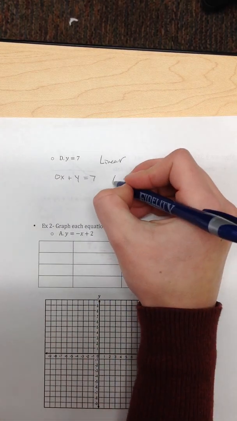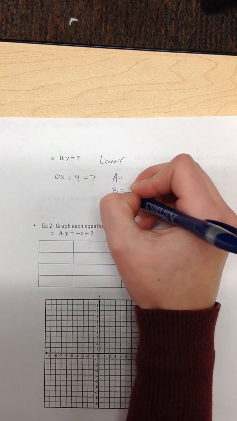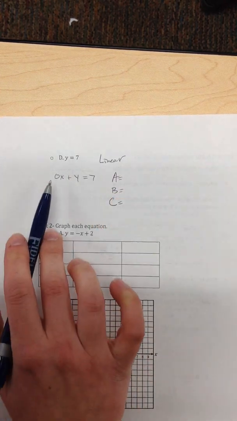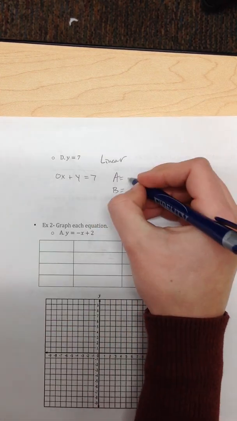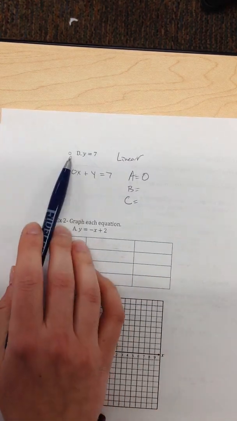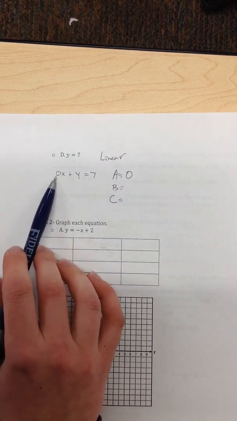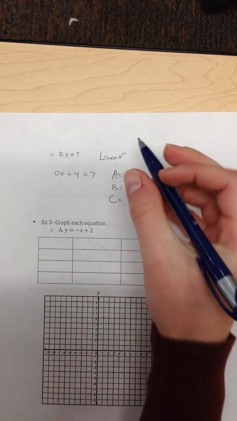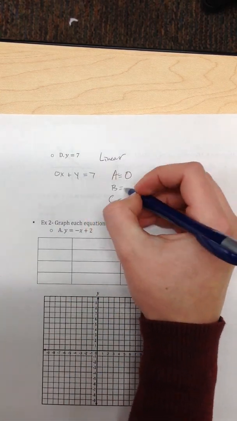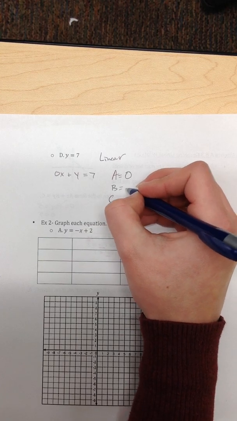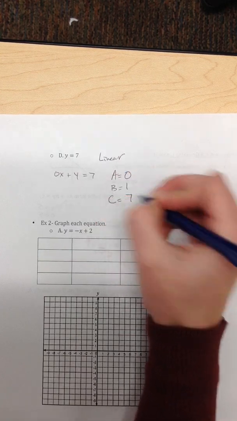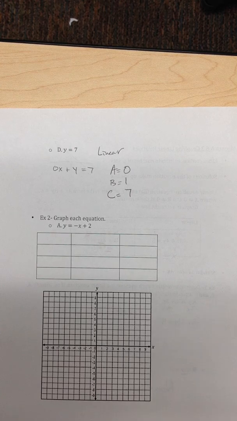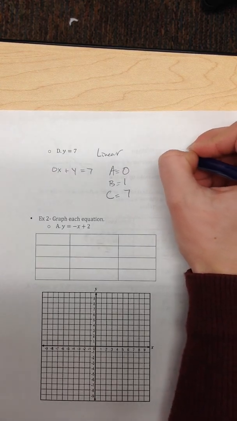So then when we write out our a, our b, and our c, our a is just going to be 0 with the x because it's non-existent up here. Okay, so you can put it in that form even if it is just y is equal to 7. It can go in that form. So our y then would be, or our b value with the y would be 1, and then our c value would be 7.